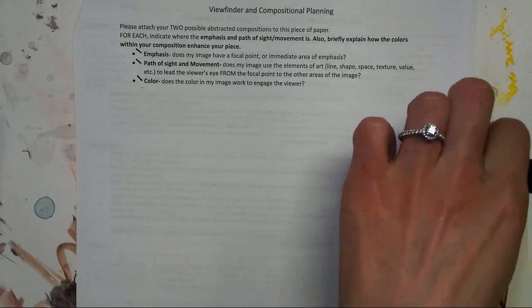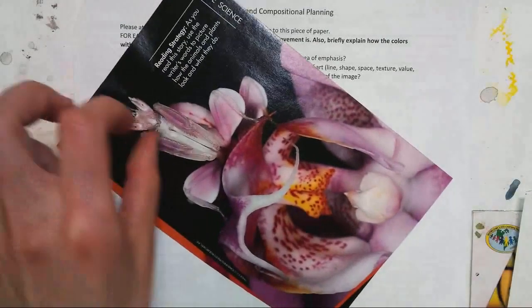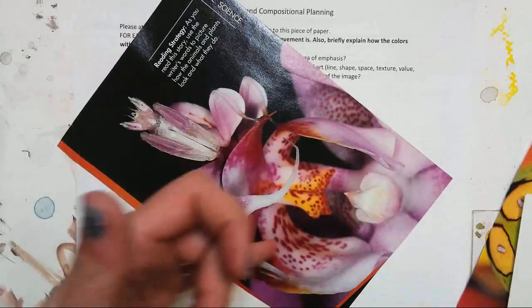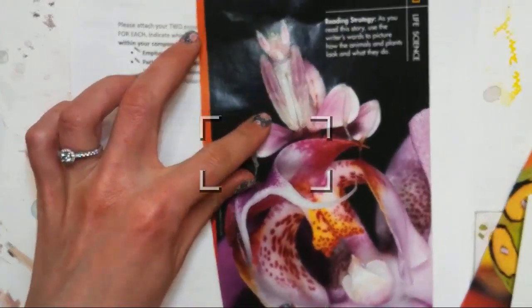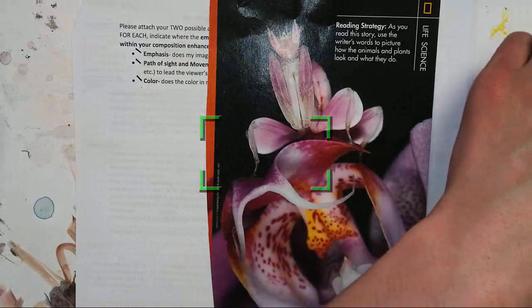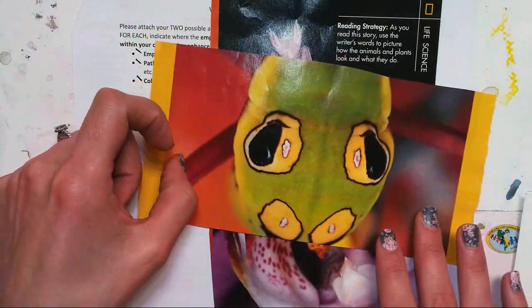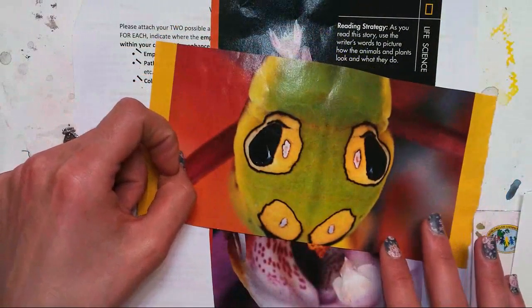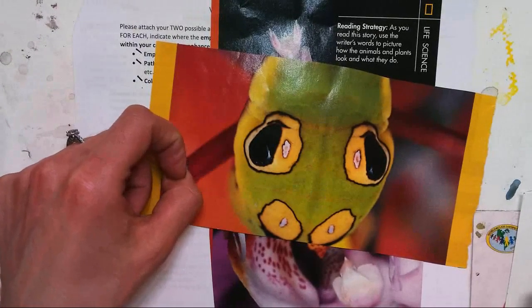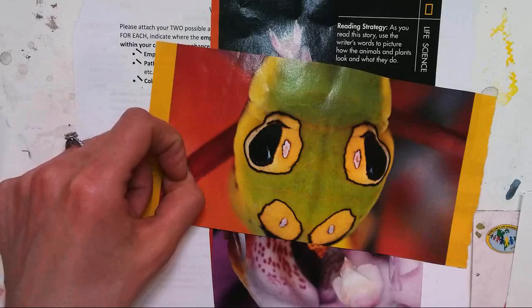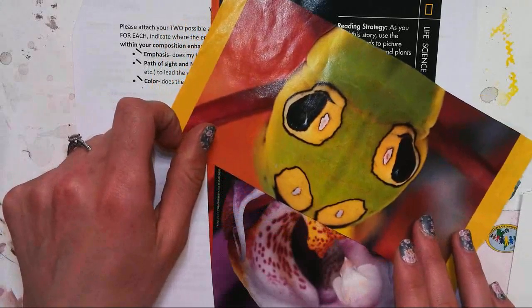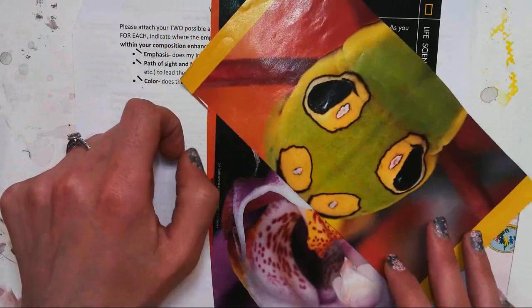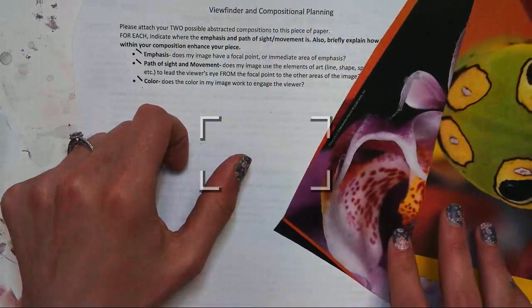First, I have a couple of things that I've cut out. I have a flower because I like the colors here. I think that could potentially be kind of a neat abstracted cut-up composition, and I have part of a caterpillar. You might want to start by ripping out images that are interesting to you, either pattern, texture, color, composition, and then saving them in your folder, or you can look just right in the magazine and then cut them out as you find them.